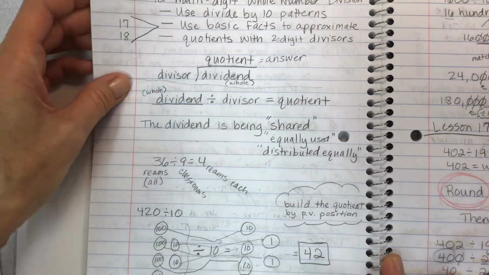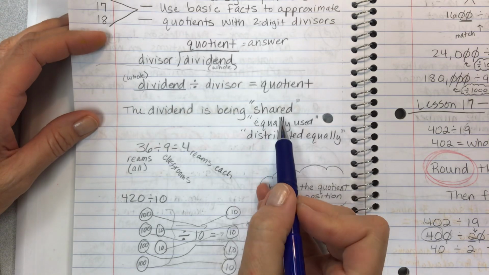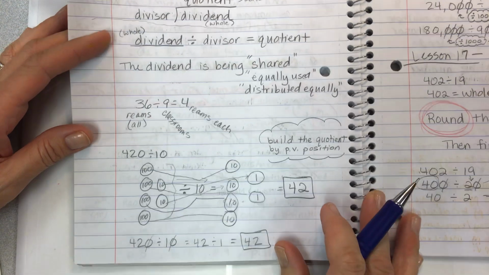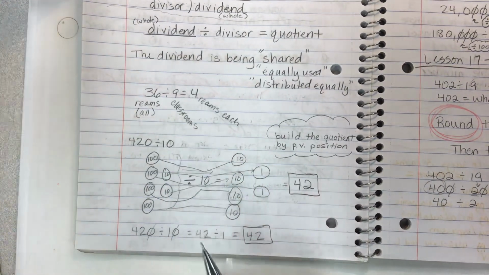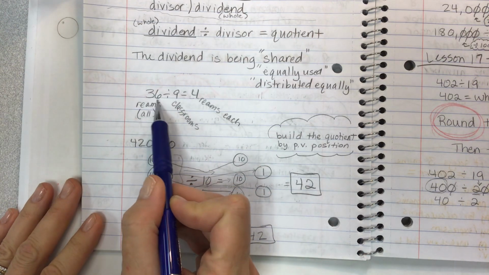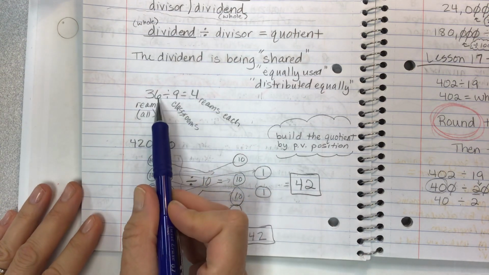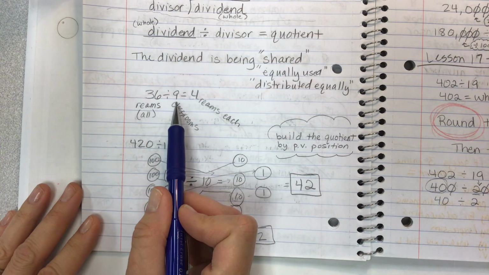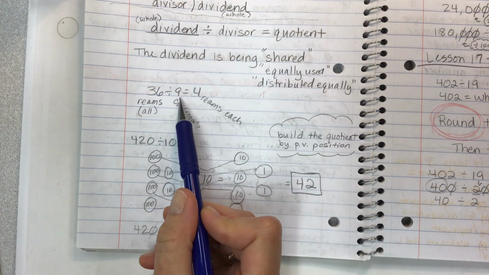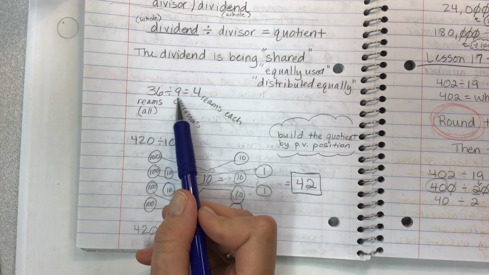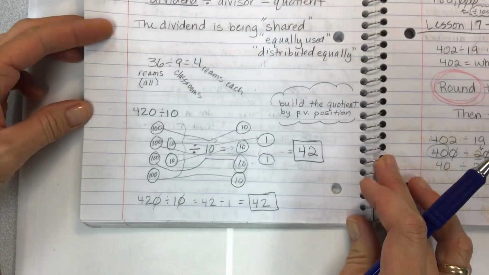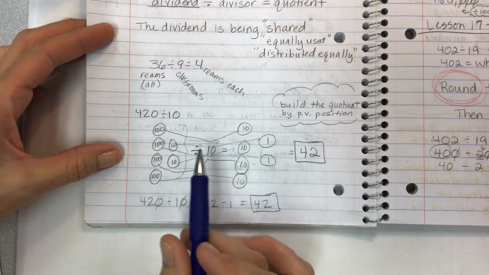So important words in division, you might see things like shared equally, used, distributed equally. Those will be really important words. And the pattern today is going to be looking for basic facts, like 36 divided by 9 equals 4, except they're going to have 360 divided by 9. And then they'll be tossing these zeros around with the 360 or perhaps 90, the 3600 divided by 90. So you want to pay attention to what's happening with the zeros.